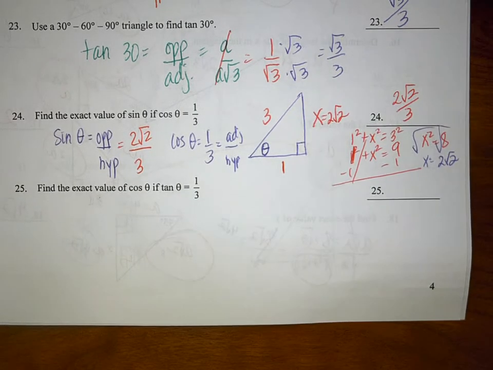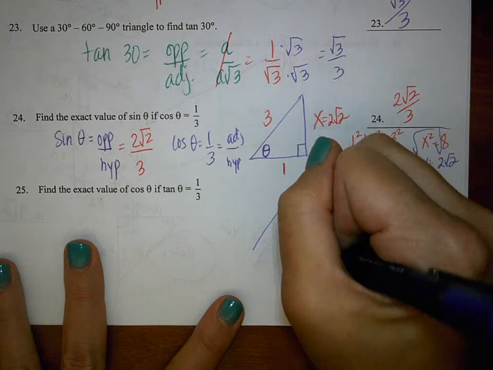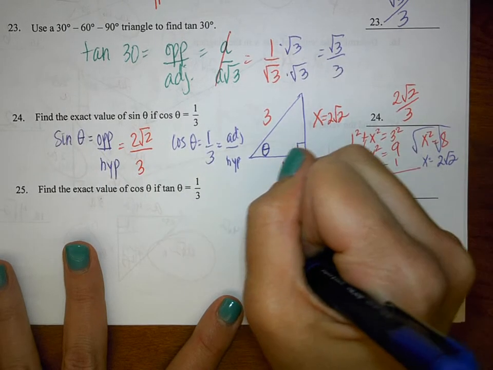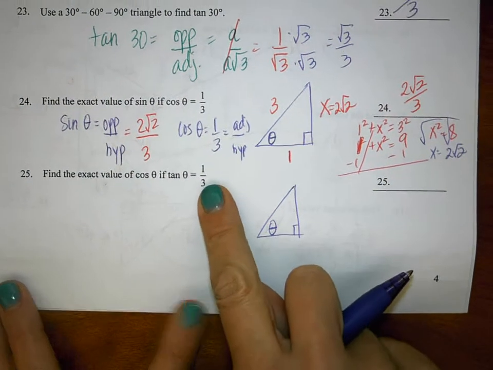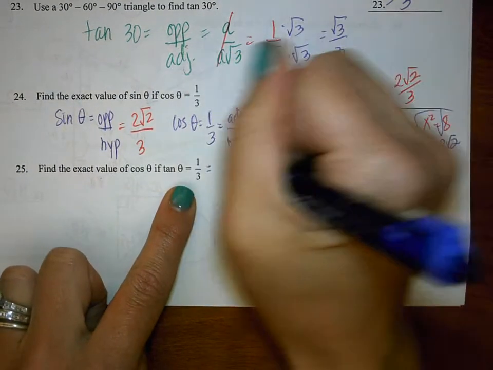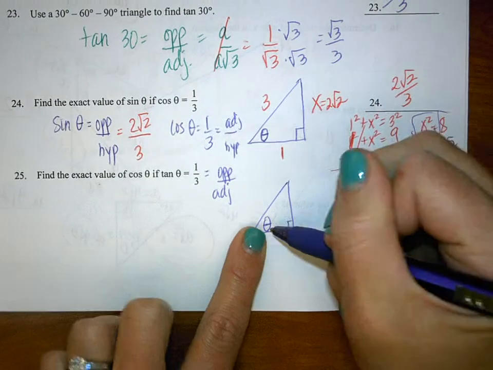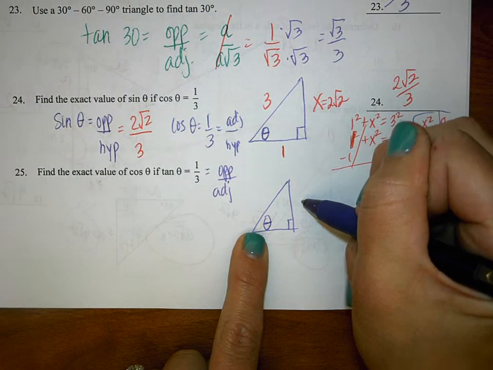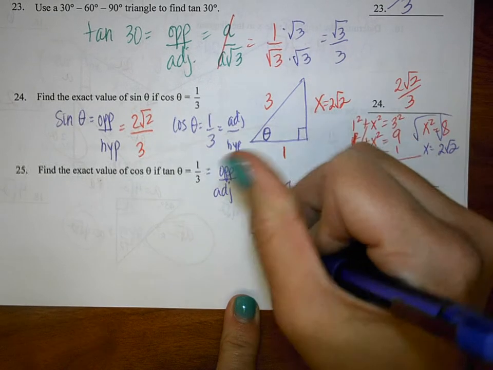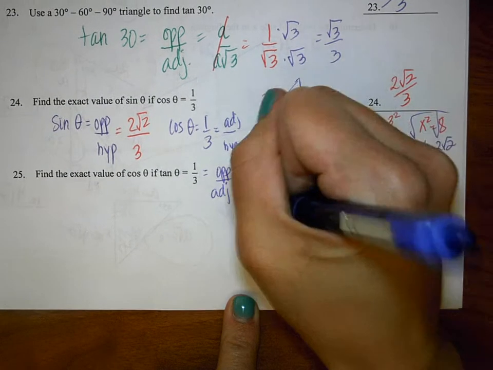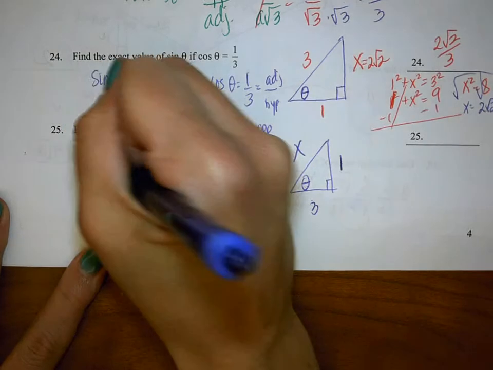Okay. We're going to draw another triangle. We can put theta in the same spot. This time they said the tangent of theta equals 1 over 3. Well, tangent is what? Opposite over adjacent. So opposite this angle is going to be what? 1. And adjacent to this angle is going to be 3. And we don't know this. If I want to find cosine of theta, cosine is what?